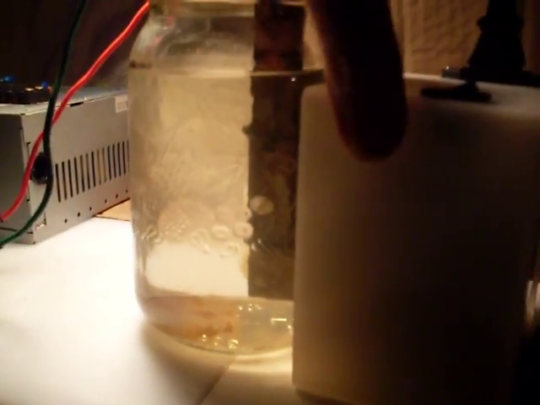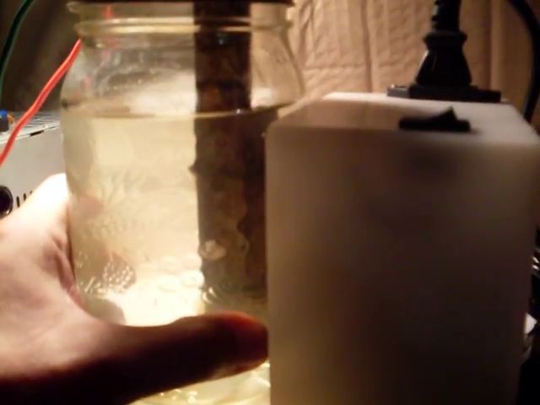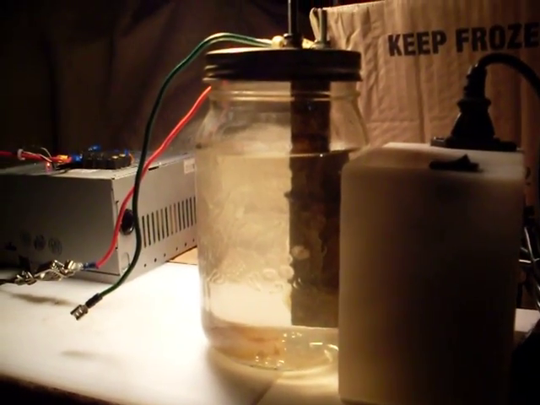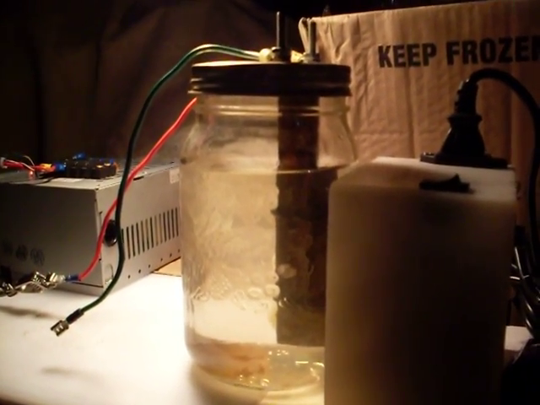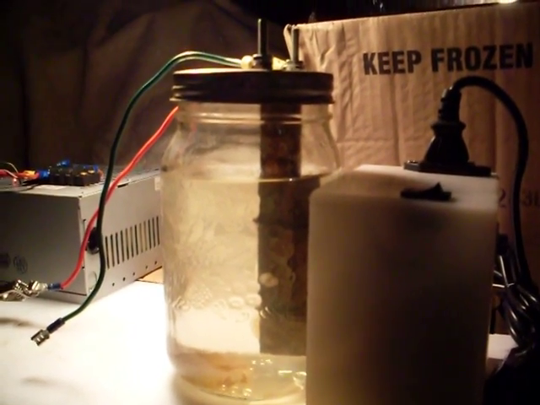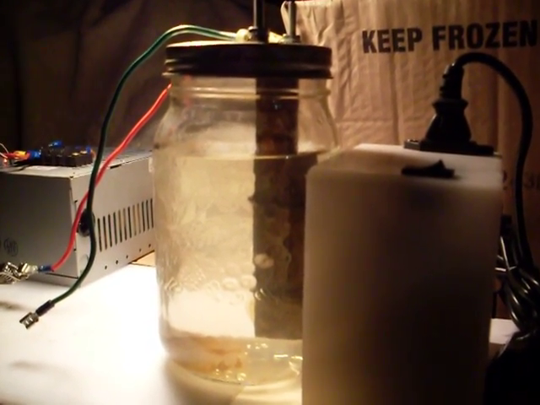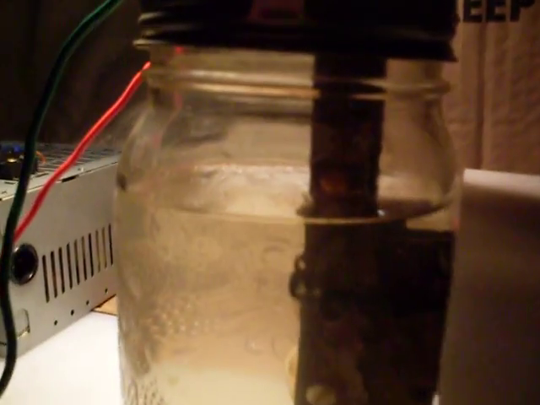Okay, so let's move the cell right up to it, and start turning on the power. What I'm going to do is slowly start raising the voltage to the accelerator. And what you'll be able to see now is the plates actually resonating and the water undulating. What you'll be hearing is the resonance.